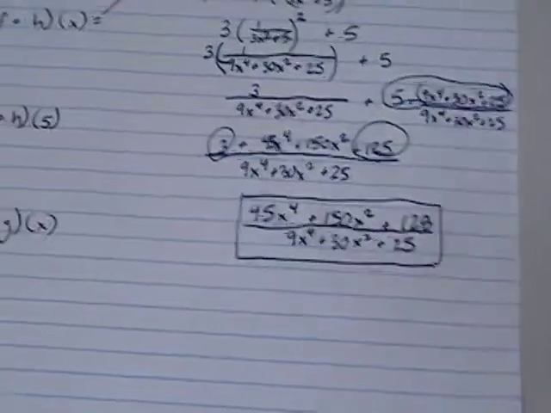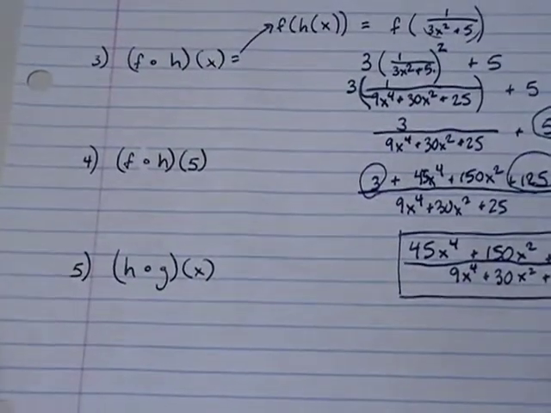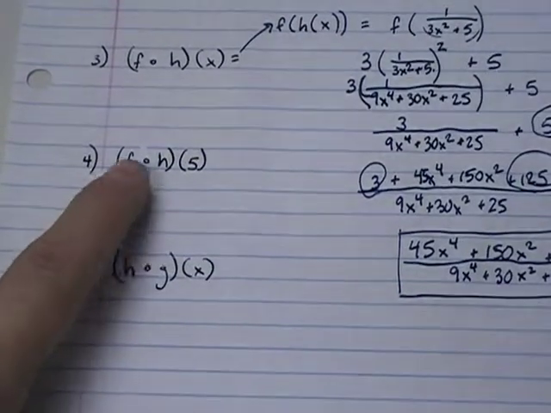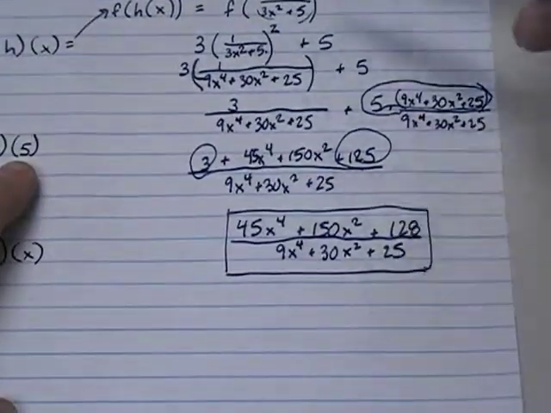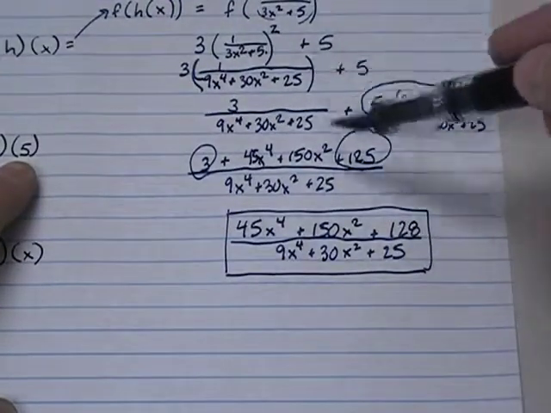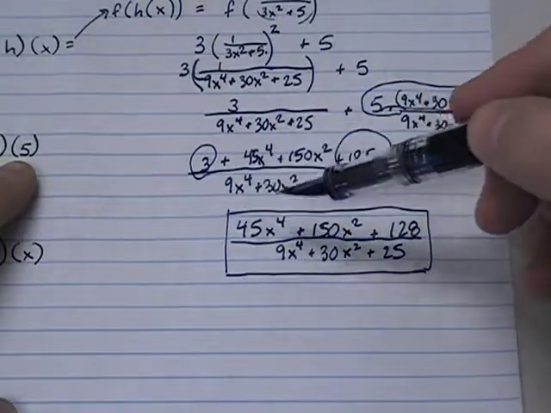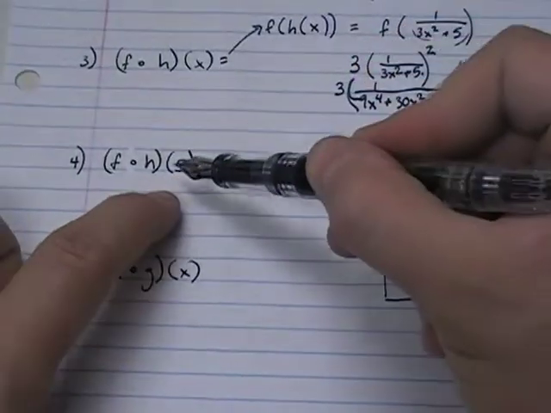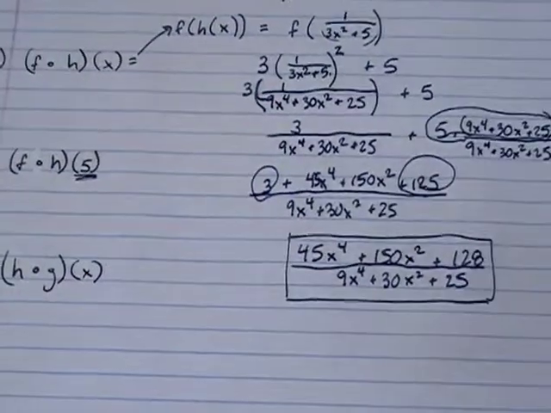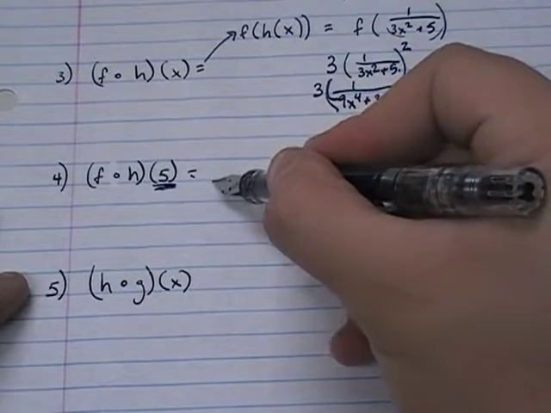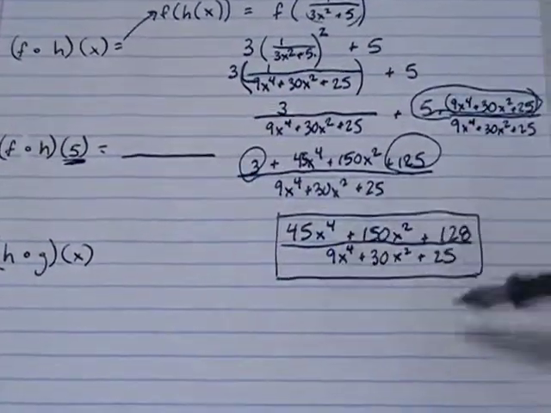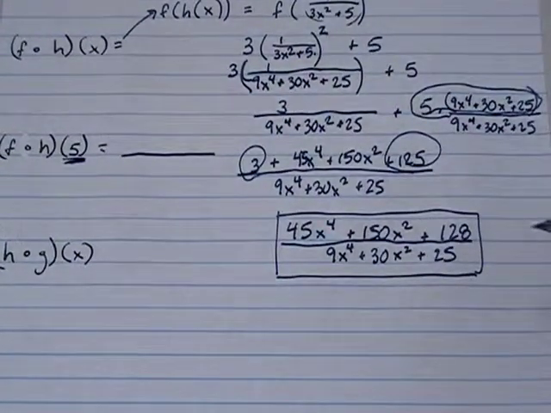So the next problem down, if you look at our problems here, and obviously that took up more room than any of the other ones will, we've been asked to find f of h of 5. Well, f of h of 5 is this exact same question, only instead of finding this composition, once we find this composition, everywhere we have x, they want us to plug in 5. So to find f of h of 5 is actually very simple. What we do is we take this here and we plug in, everywhere we have x, we plug in 5.